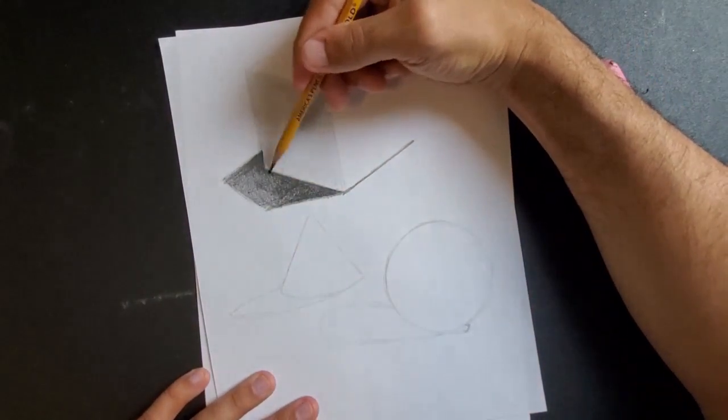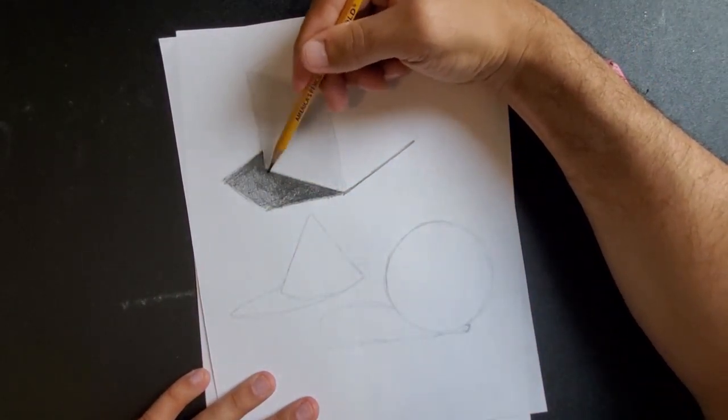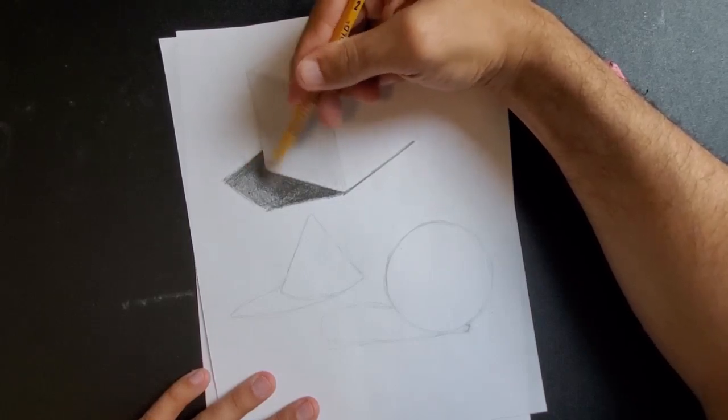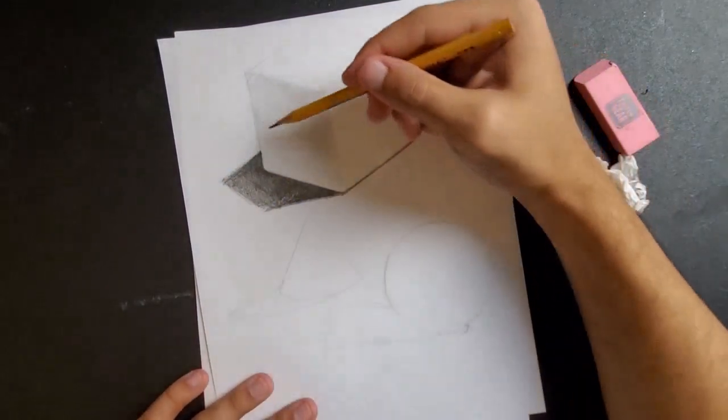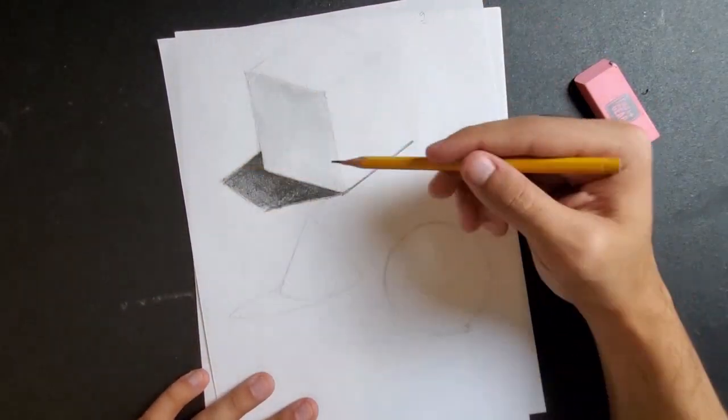And you can see it start to darken. And now I'm going to darken this.